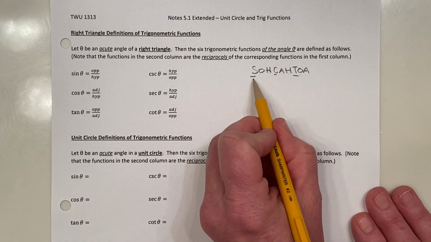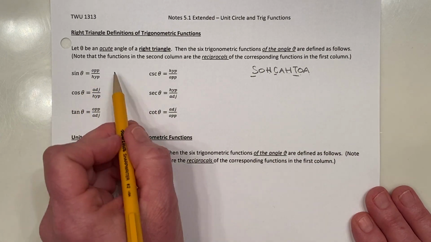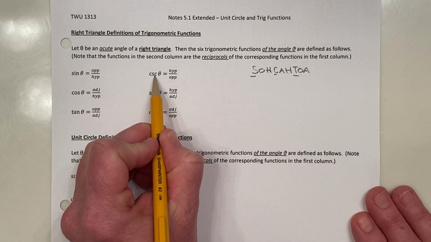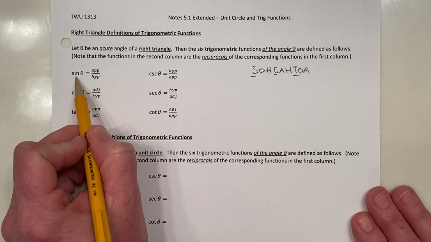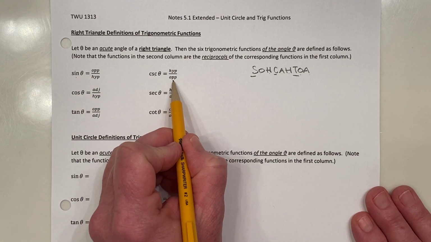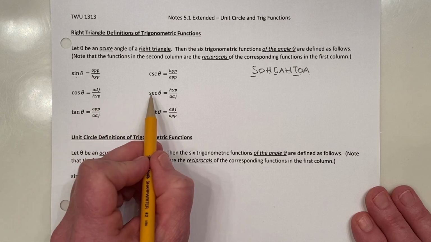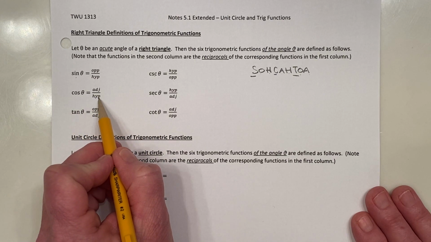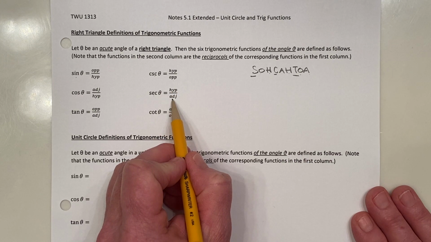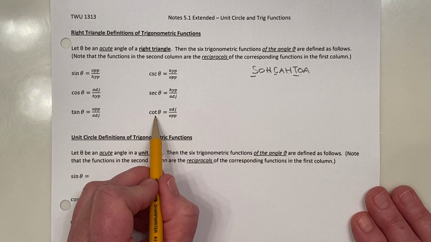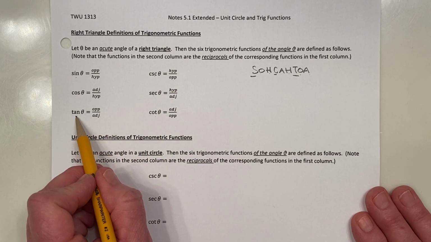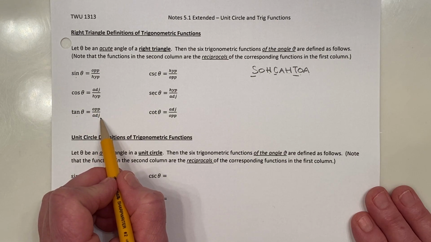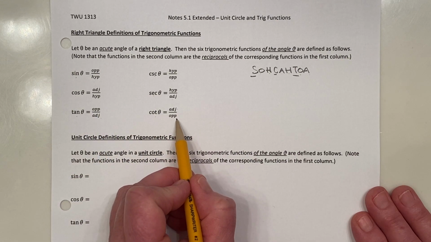If you can remember these 3 trig functions, then all you have to remember is that cosecant is the reciprocal of sine, which is hypotenuse over opposite side. Secant is the reciprocal of cosine, so we just flip these 2 sides, hypotenuse over adjacent. And cotangent is the reciprocal of tangent, where we just flip opposite over adjacent to adjacent over opposite.